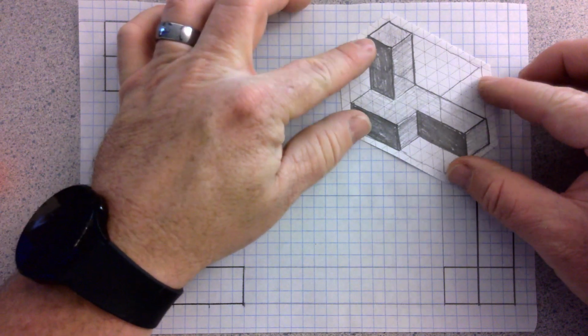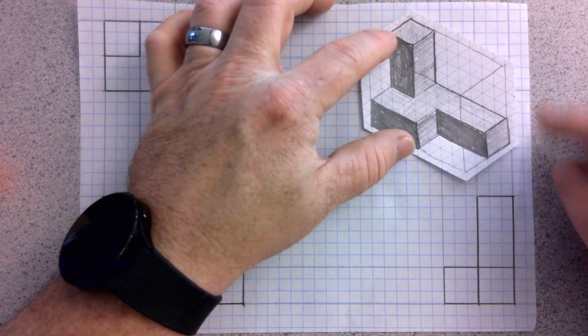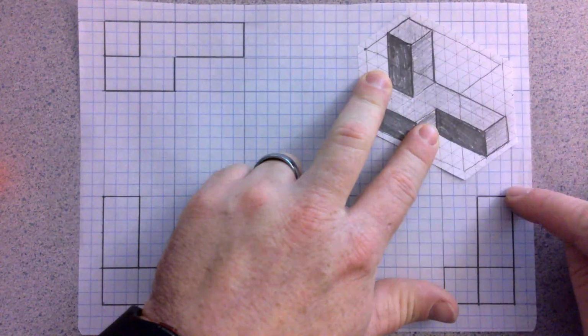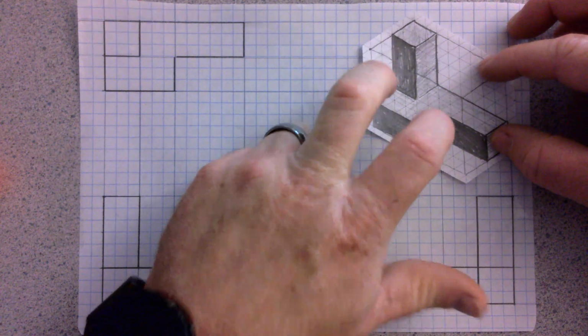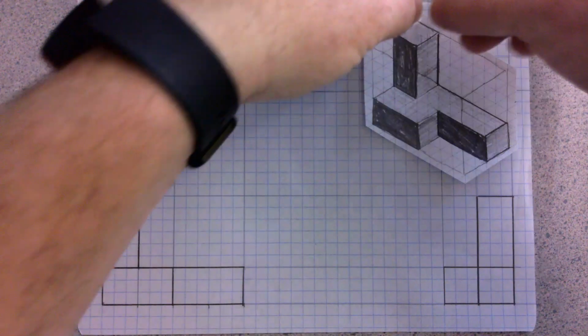We want the vertical lines to stay vertical, and the top to line up with the top, and the right to line up with the right. And I think that's about as good as it's going to get. So I'm going to tape it on.